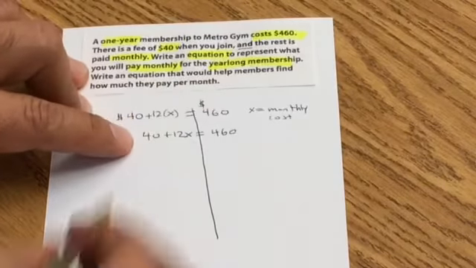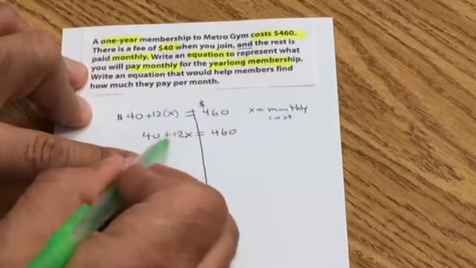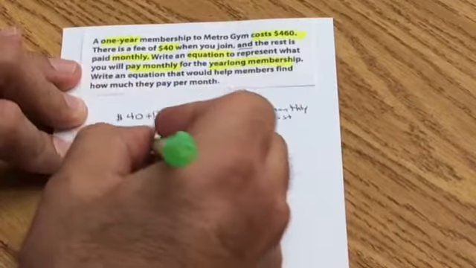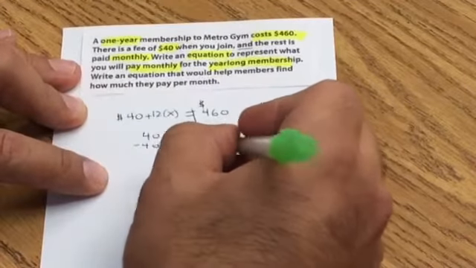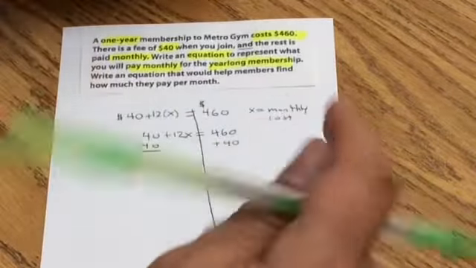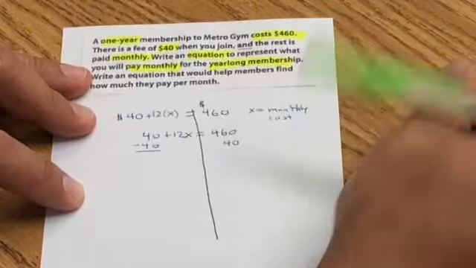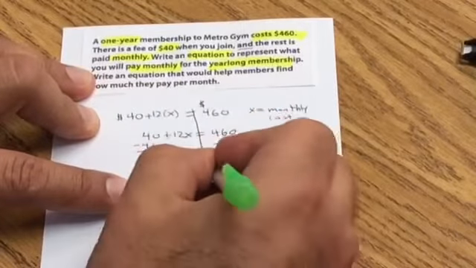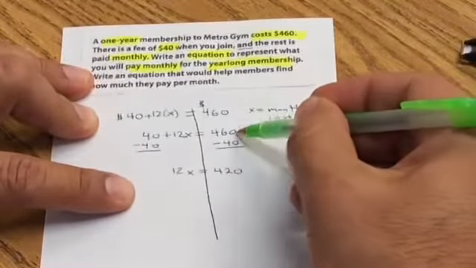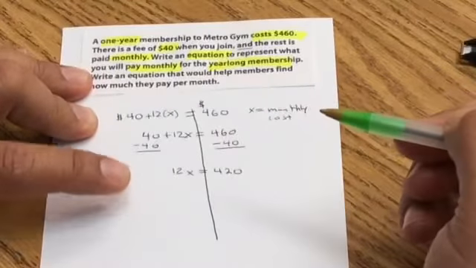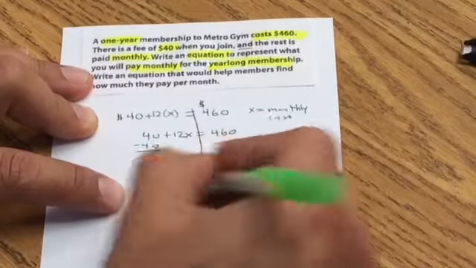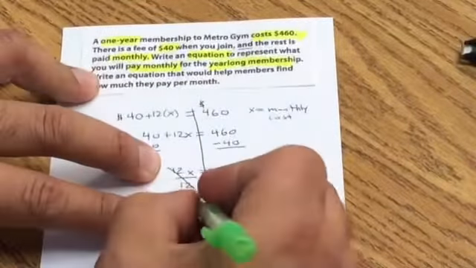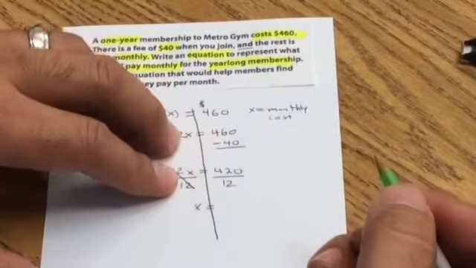The first thing we need to do is undo any addition or subtraction first. We don't want to divide both sides by 12 first. We want to undo any addition or subtraction first. So how do I undo a positive 40? I'm going to subtract 40 from both sides, and I put, by accident, a plus sign here. Remember, what you do to one side, you have to do to the other. So I have 12x is equal to 420. 60 minus 40 is 20. 400 minus 0 is 400. Divide both sides by 12, and there are a couple ways of doing this. By the way, 12 over 12 turns into positive 1, and that's what we're looking for. I know that 2 goes into both of these.